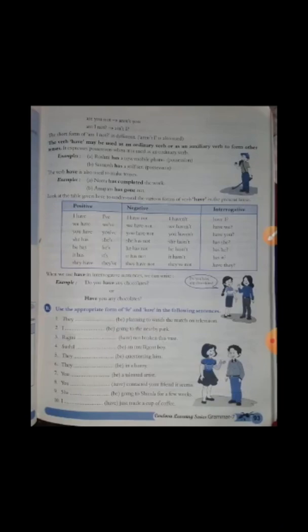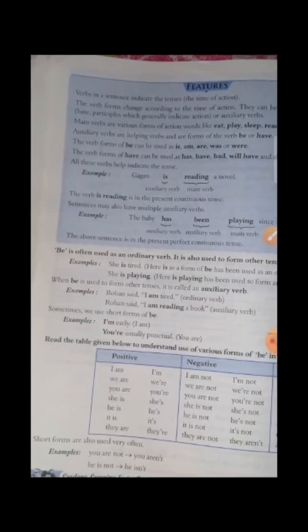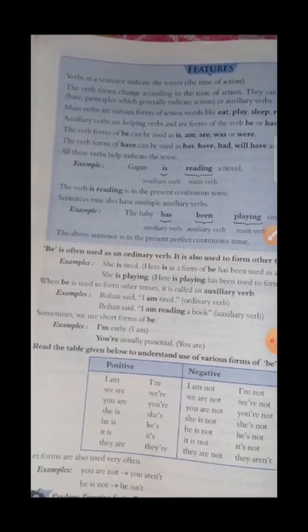And always remember the sentence may be positive, negative or interrogative. The sentence may differ, and when you're talking about auxiliary verbs, the sentence may have multiple auxiliary verbs, so do not get confused. The sentence may be coming in the present tense, present perfect tense, present continuous tense. So you have to write according to the sentences.